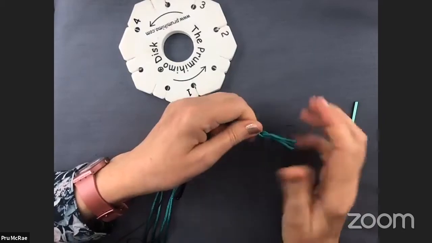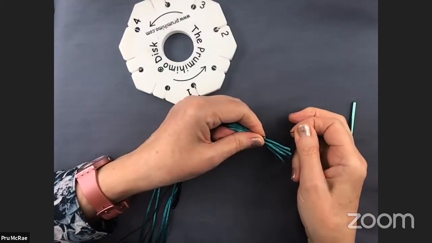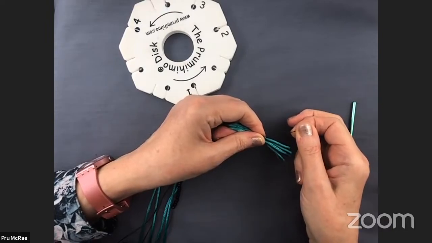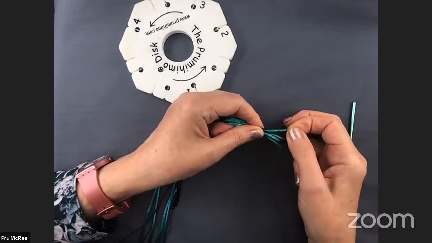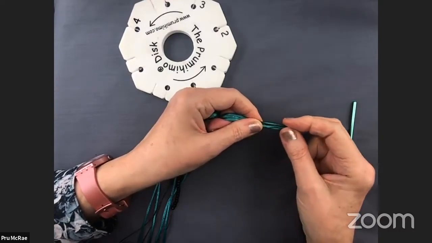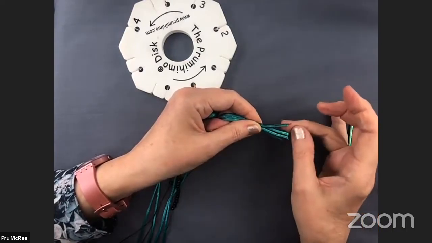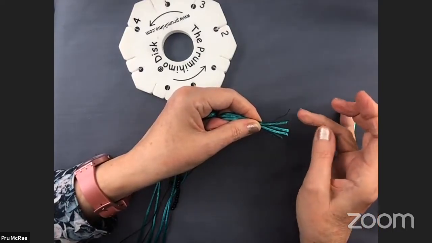I tend to find that when you're doing beaded braids, you'll need slightly more of the thinner cord than you do the thicker cord, because that's got to go around the beads. If you're doing just a braid without beads, you'll need equal quantities. And the quantities you use are the same as with the round braid.